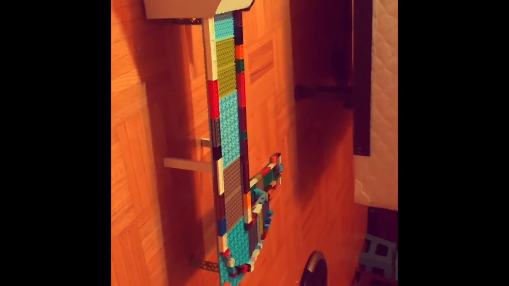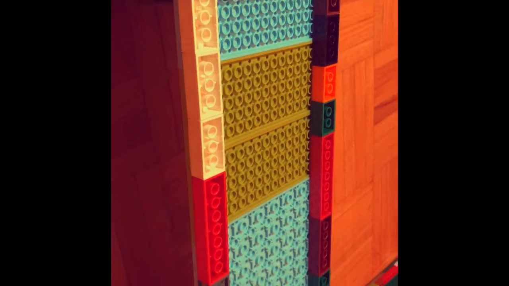Then I've built a structure out of Lego, which is completely flat, to see if the speed increases or decreases. And you know how in Legos there are bumps on the top? So I used the bottom part on the top and the top part on the bottom.